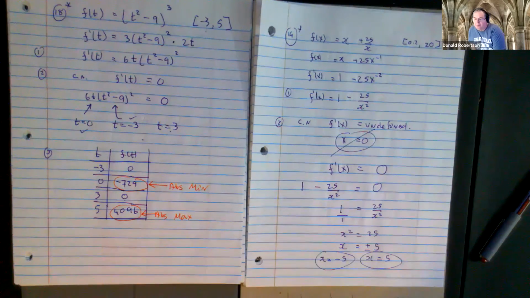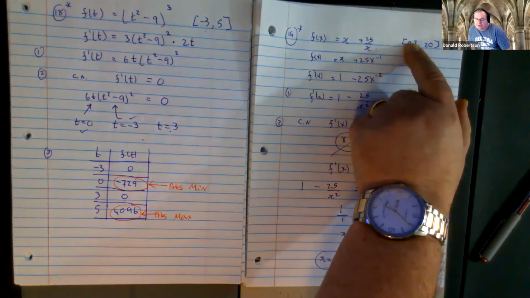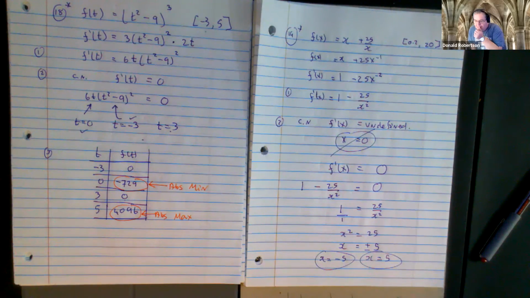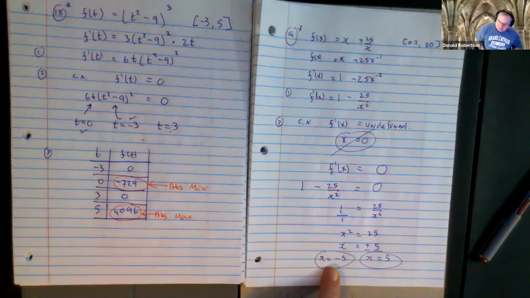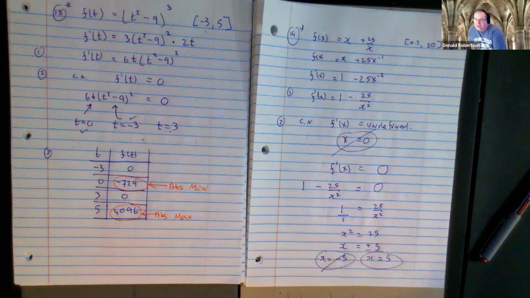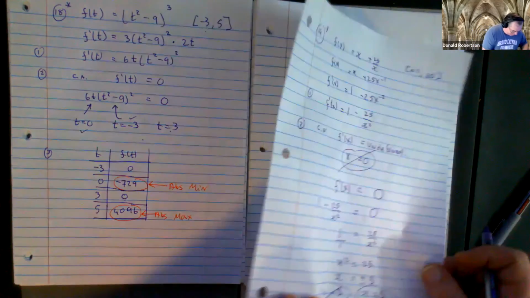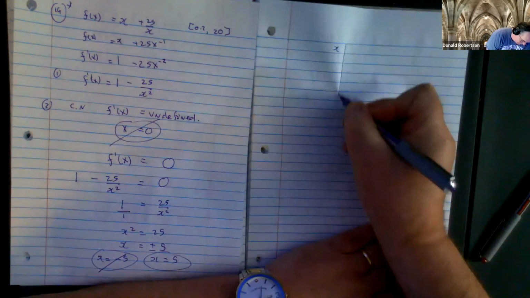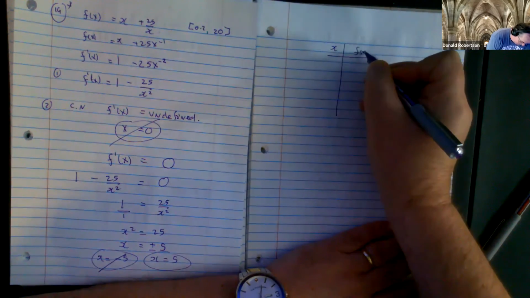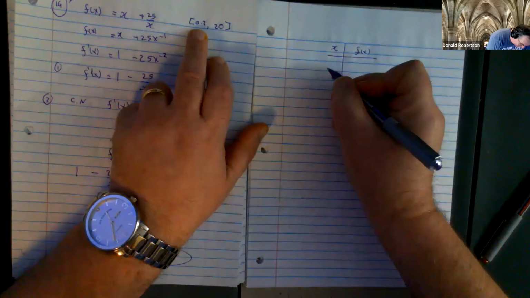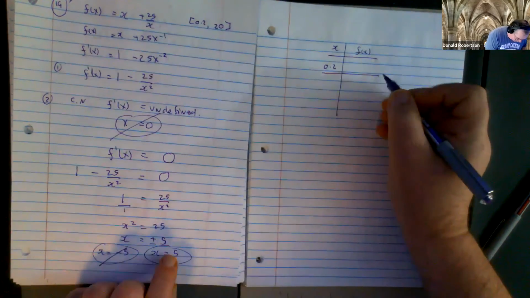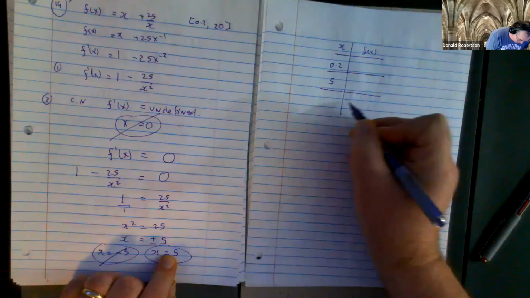Any of those two a problem? Is there any issue with either of those two? Look at the interval. You can only pick numbers from 0.2 to 20. Problem? Can't use them. Why? Negative 5 is out here, right? It's outside the range. And that's stage 2 done. Set up our table. Starting at 0.2, the only number that actually made it was 5, and finishing with 20.